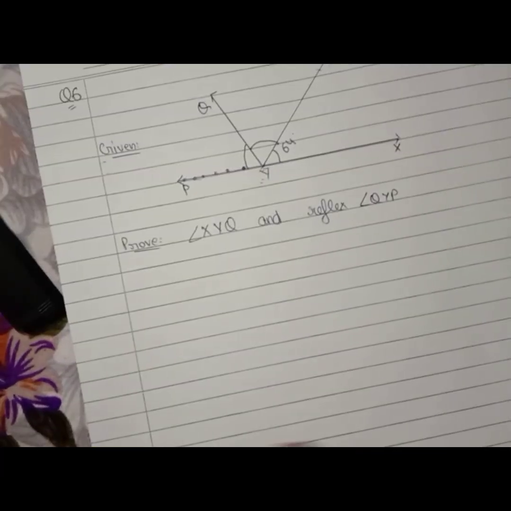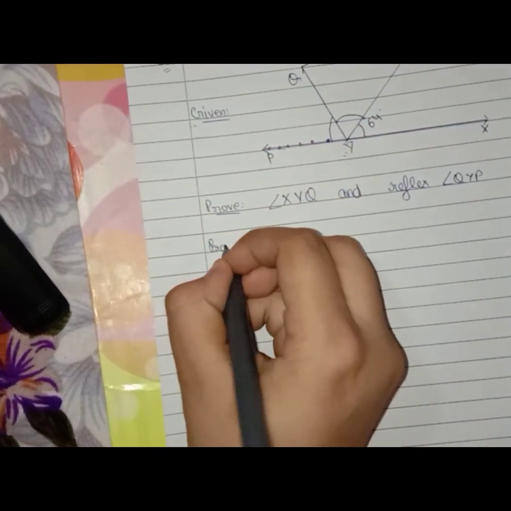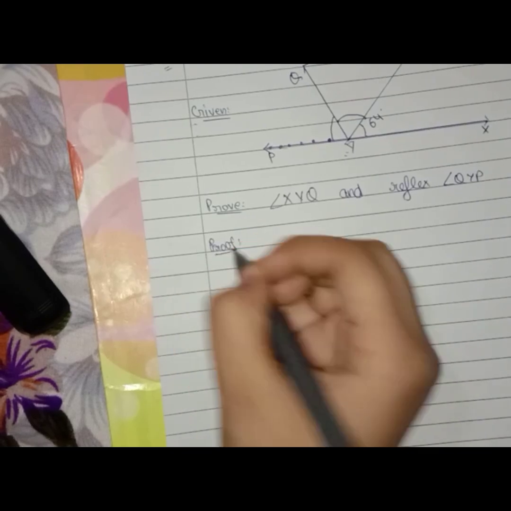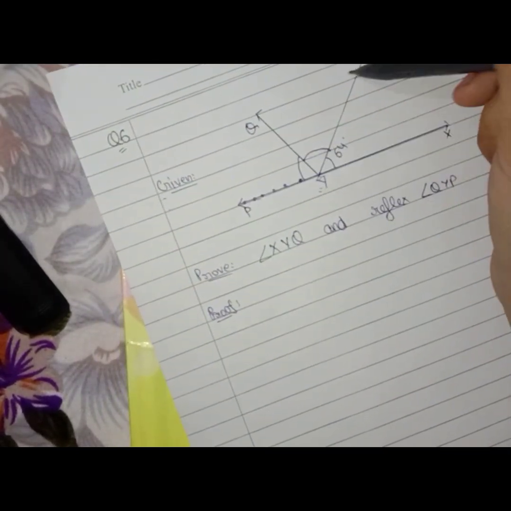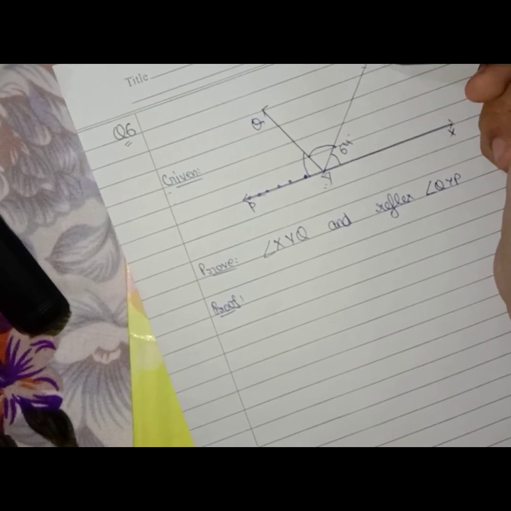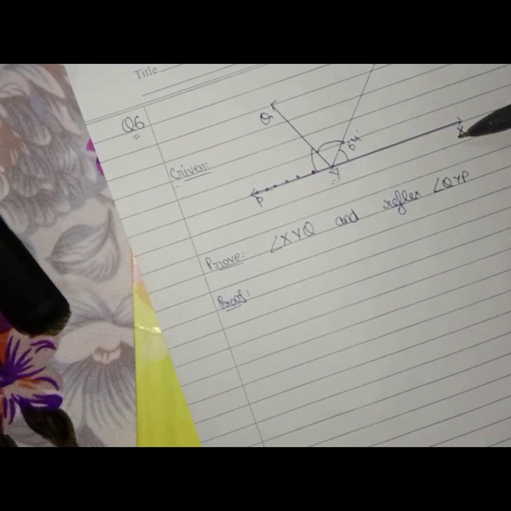Now the proof or the answer. We can see that angle PYZ is a linear pair with angle ZYX.